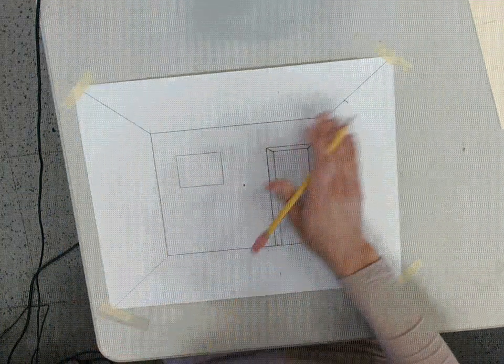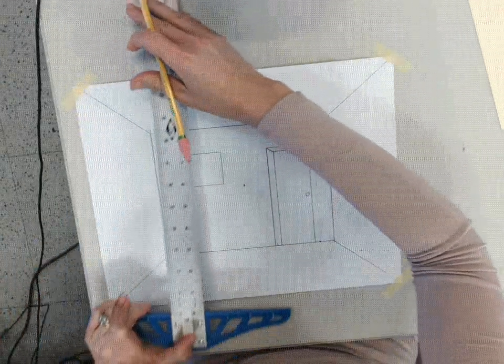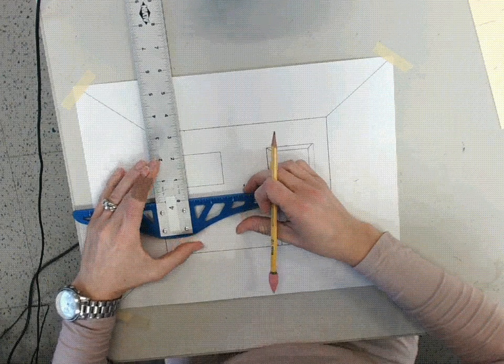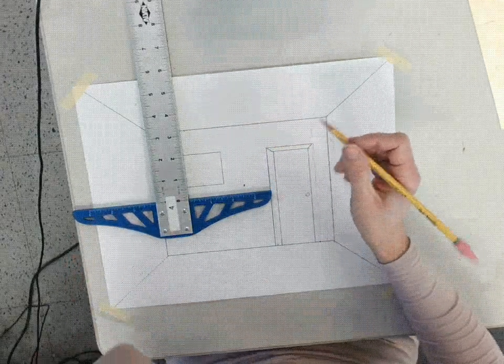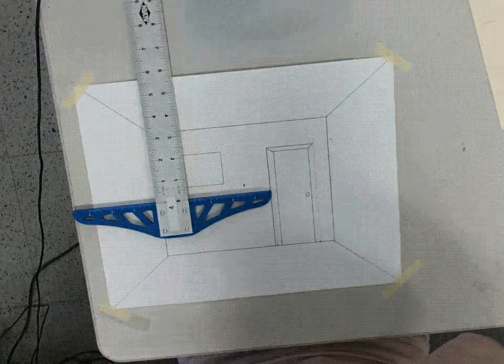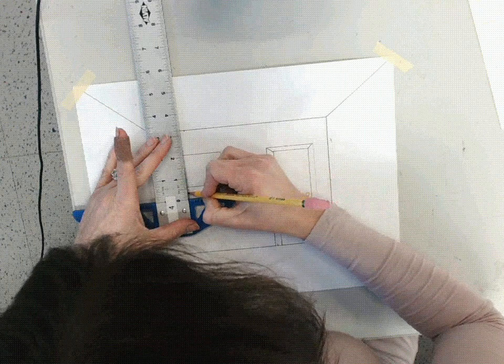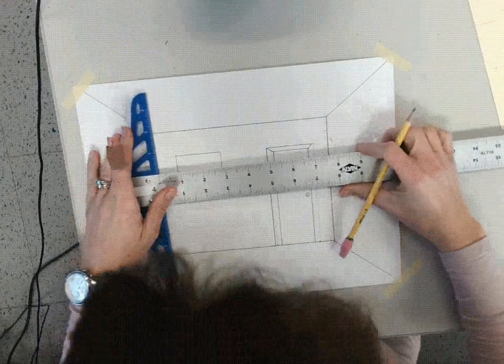Let's make our world a little bit more interesting. Let's put a molding on that window. Sneezing fit, apologies. Okay, so I'm measuring a 1/4 inch above and below the window.